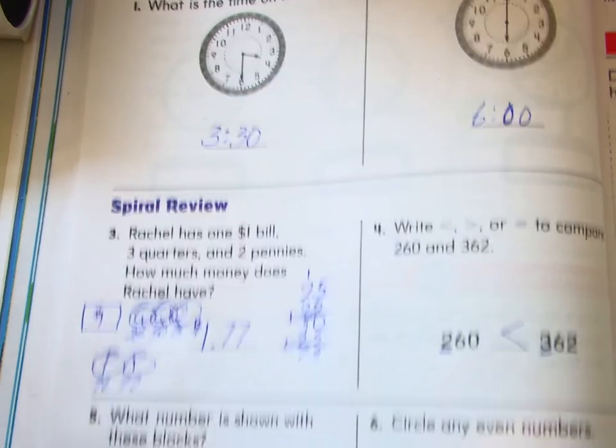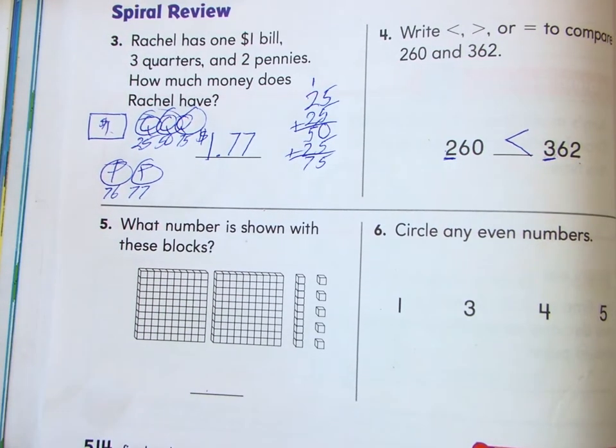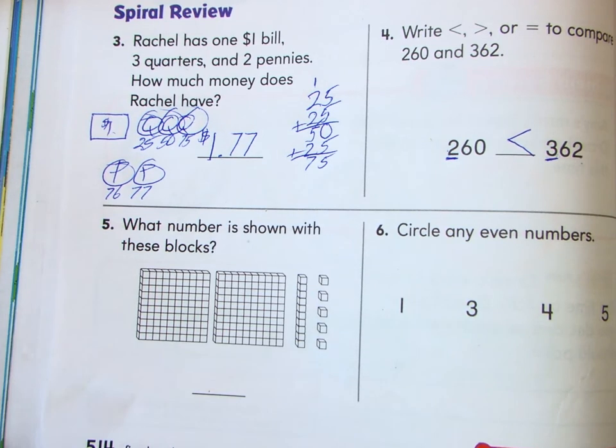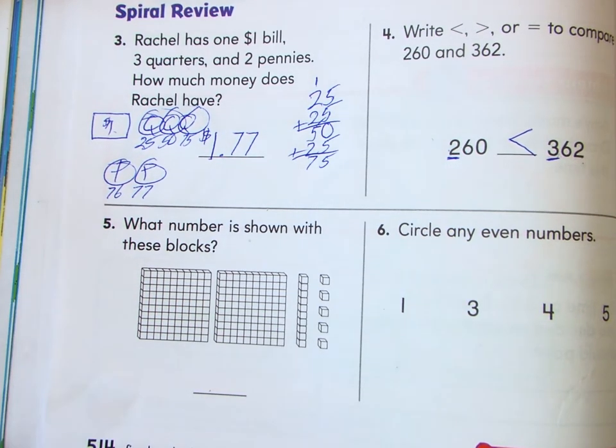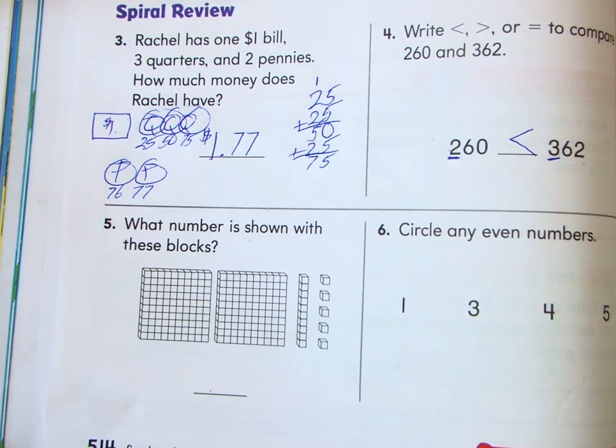Okay? Boy, these are pretty easy. I'll tell you, this is one of our easiest pages we've had. Just the last one's a little hard if you don't know your odd and even numbers.